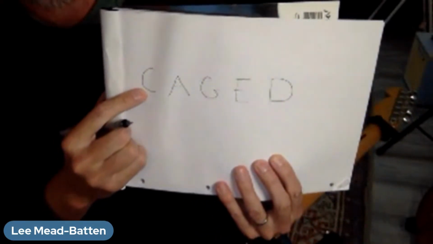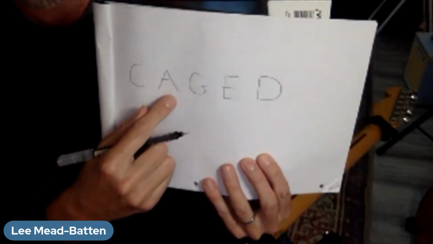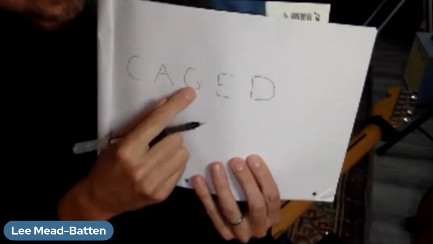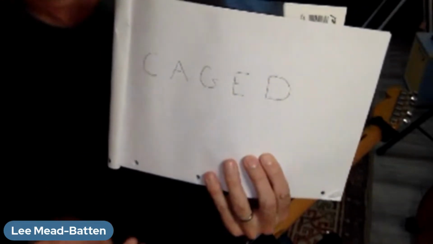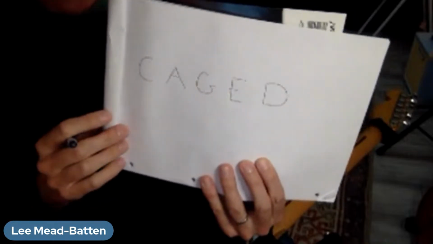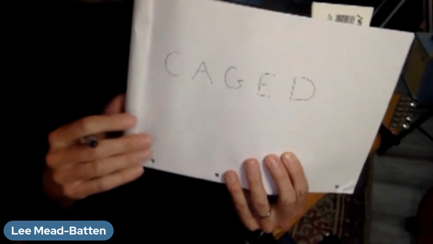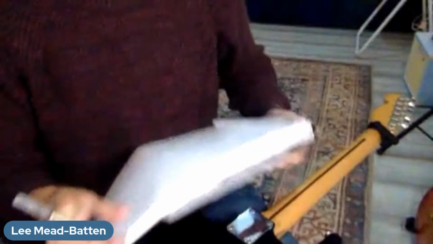So the C represents the C chord shape. The A represents the A chord shape. The G, the E, and the D represent the G, E, and D chord shapes, okay?